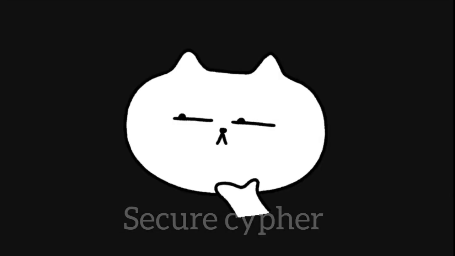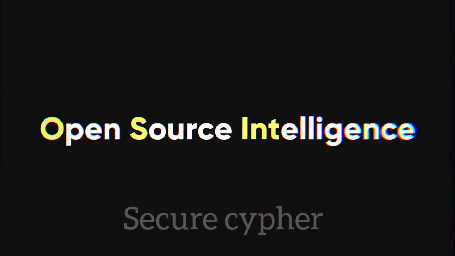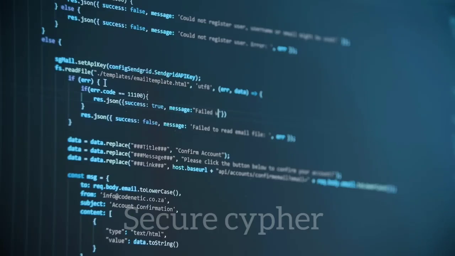What if you could find out anything about anyone online? Sounds intriguing, right? But also a bit scary. These are some of the questions that open source intelligence, or OSINT, can help you answer. OSINT is the art and science of collecting and analyzing information from publicly available sources.